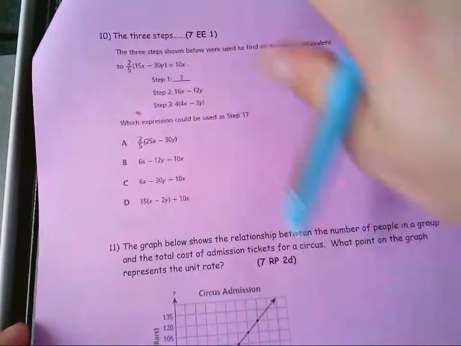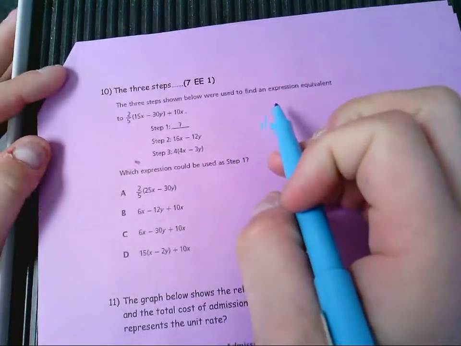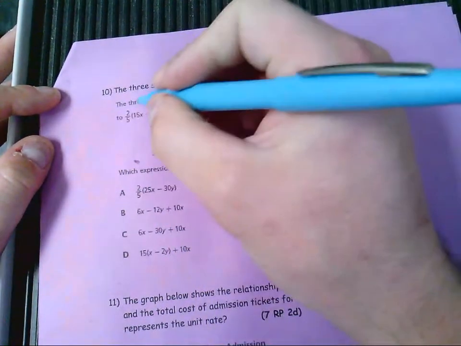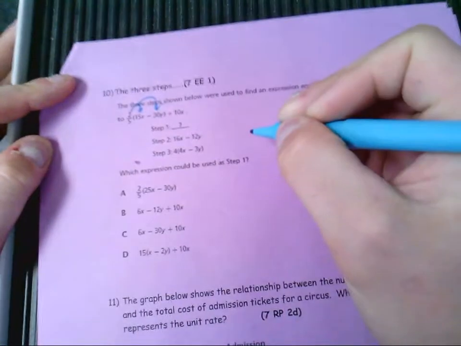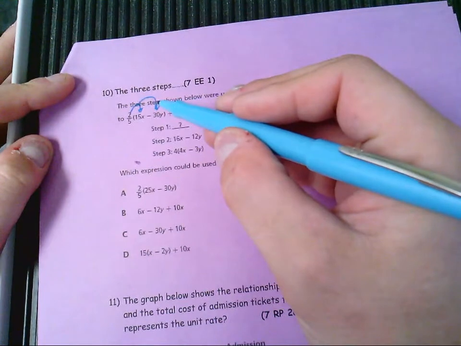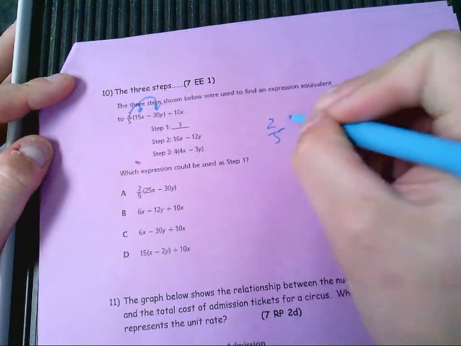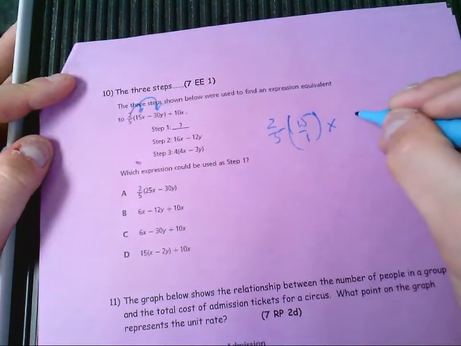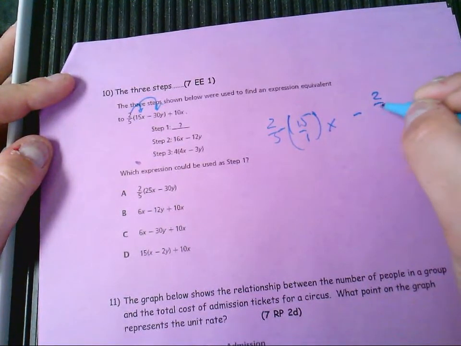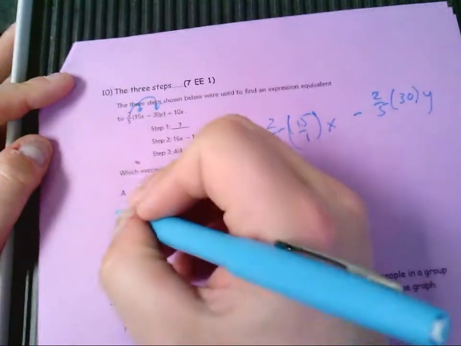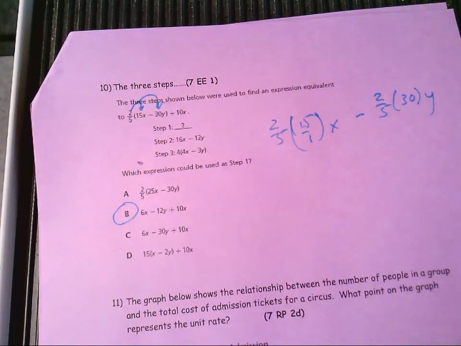Number 10. The 3 steps shown below were used to find an expression equivalent to this. Which expression can be used in step 1? Well, the first thing you could probably do is you can distribute. All right, so if we think about that, what's going to happen is we have to distribute this to both. So we have to take 2/5 times 15 over 1, and then we put the x with it, and then we have to take 2/5 times 30, and then the y. So the answer to this is going to be B. 2/5 of 15 would be 6.